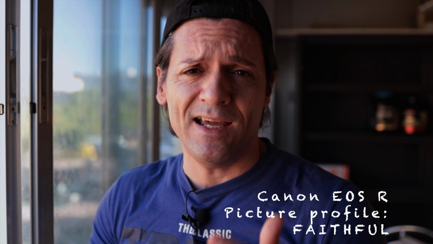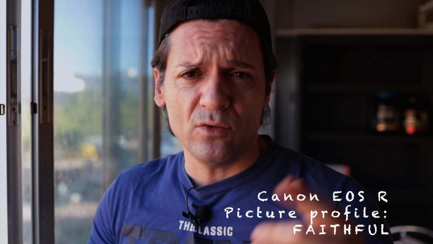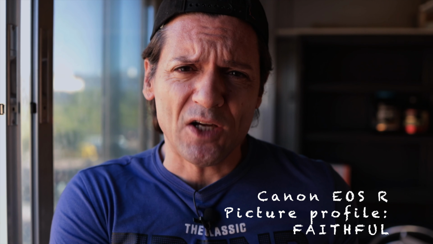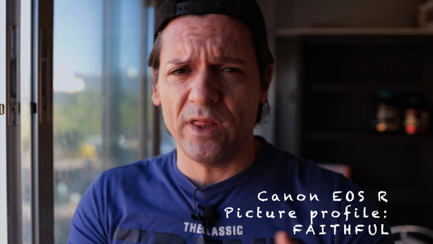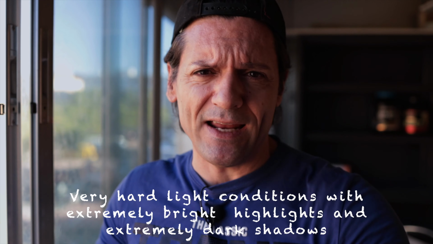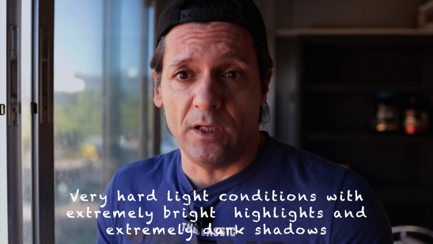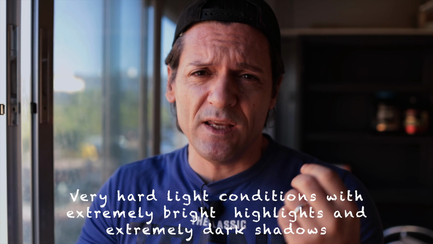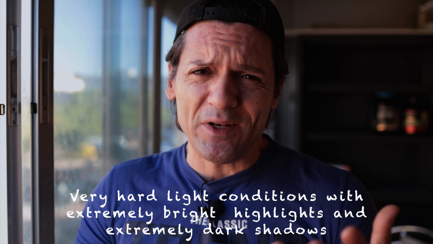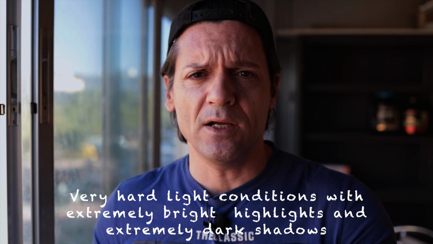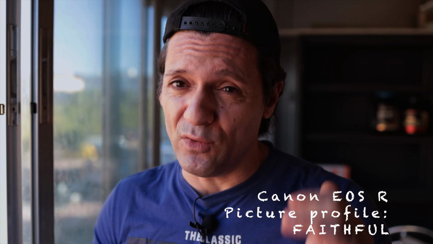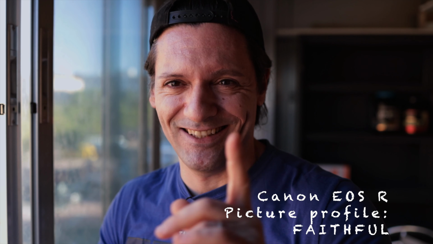Now this is the Canon EOS R, and I'm using the same picture profile, the default picture profile called Faithful, that I used with the Canon M50 and with the Canon 90D. And this is what it looks like straight out of the box. As I said, when you shoot with the default picture profile, you can't really work it much in post. Now I'm gonna show you this camera, the Canon EOS R with the C-Log, which is a real flat profile by Canon.